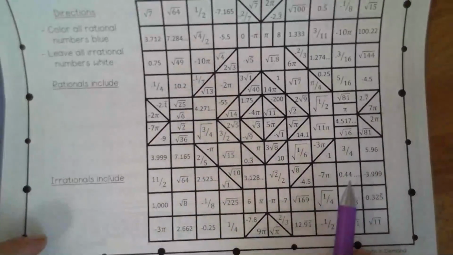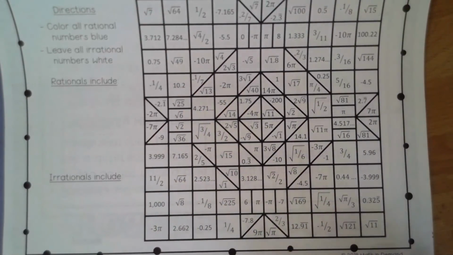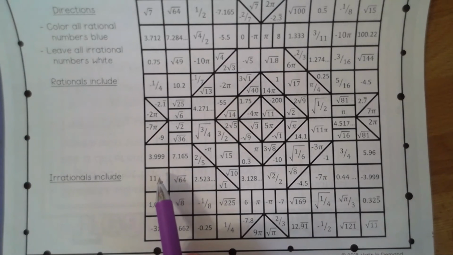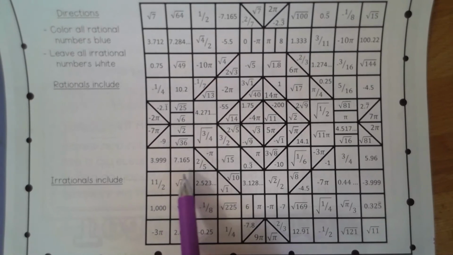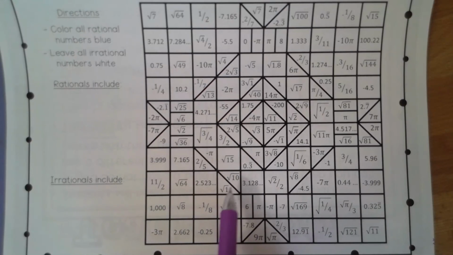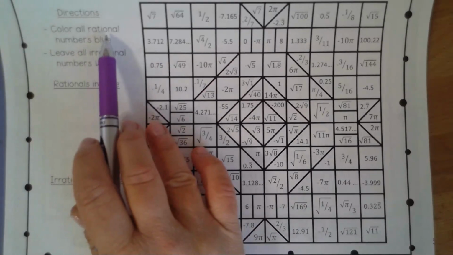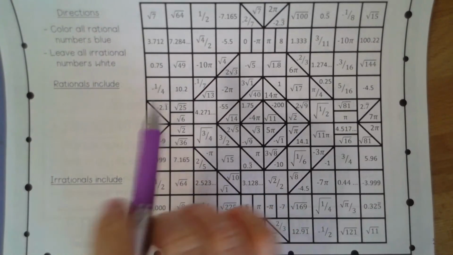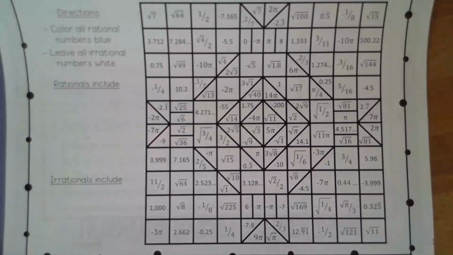What I would like you to do, and only spend maybe 40 minutes on this after the video, pretend it's a normal class. What I would do is, before you color, write down whether each one is an R, a rational or irrational number, and then go back and shade in which ones are blue. Blue is rational. Then please make sure you submit this to me in order to get credit. It is due at 2:40.